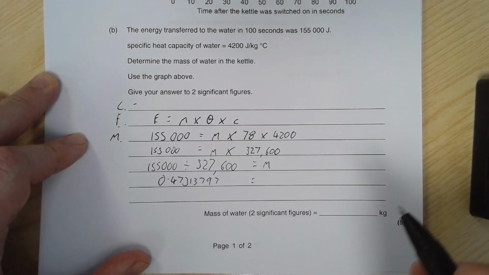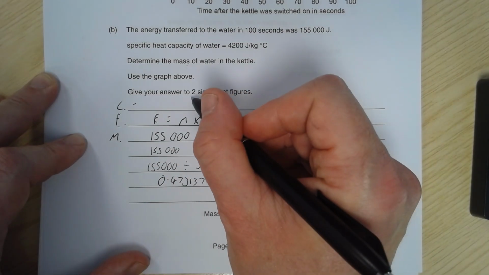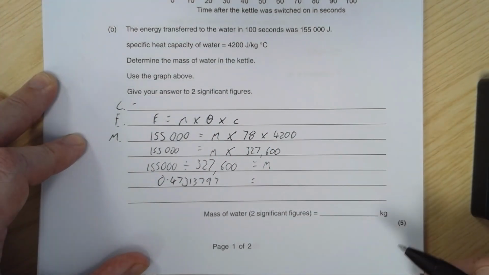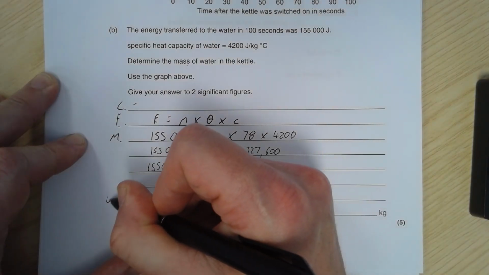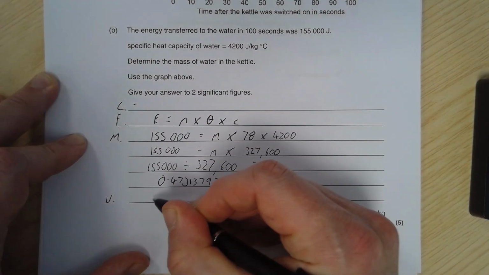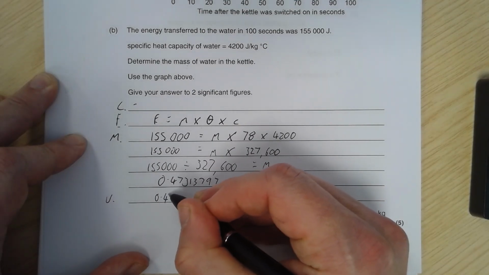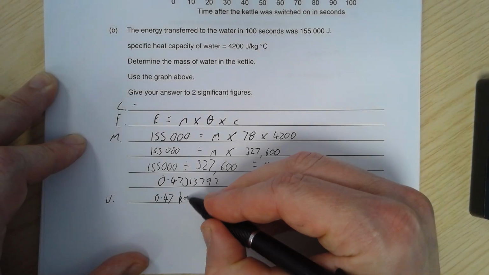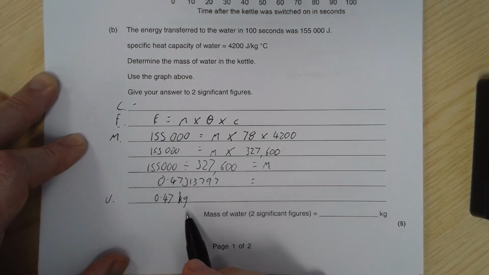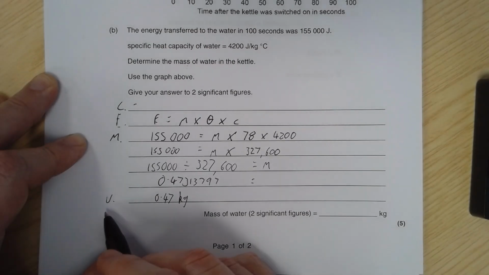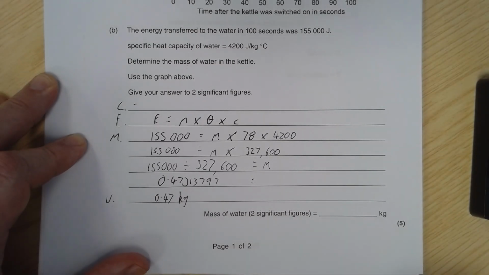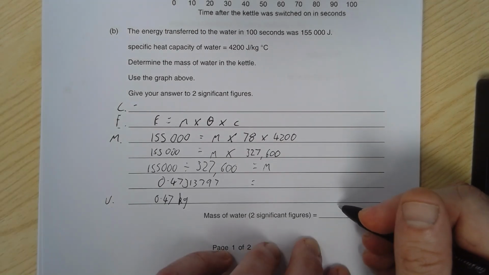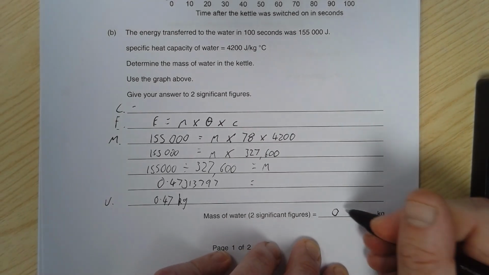However, you will see we've been asked to give our answer to two significant figures. So this will round to 0.47. The unit for mass is the kilogram. I've put it in there because it is good practice, it is a good habit to do so. We remember our units in CEMU, but actually if you look at the question, the units are given.